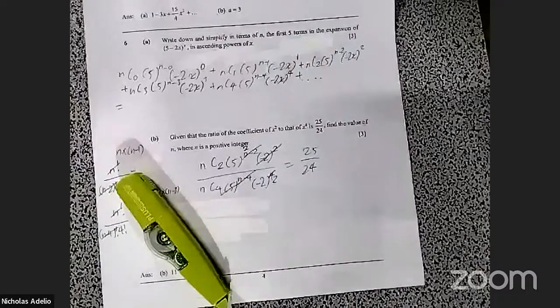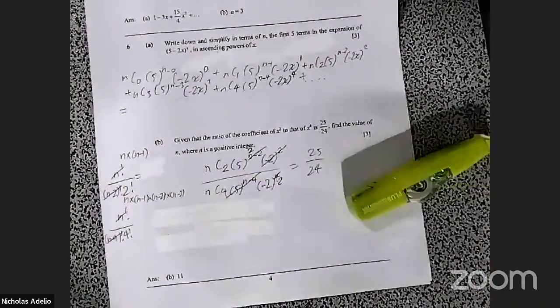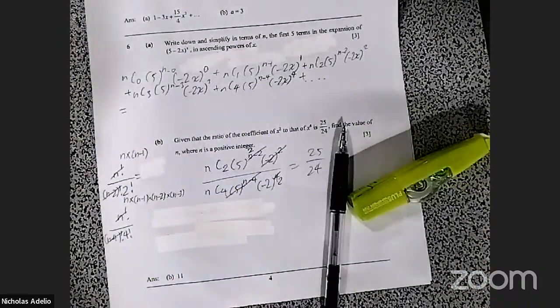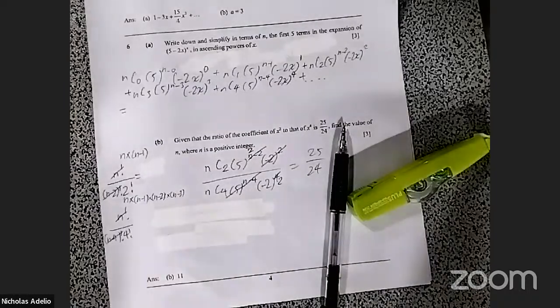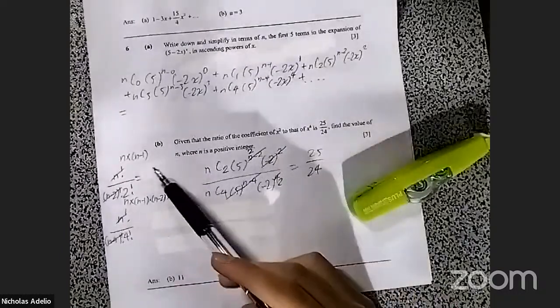Dang it, why so difficult one? There's no canceling opportunities, teacher. I don't know what you're looking at. Okay, you expand now. Then you can go and expand the n times n minus 1 times n minus 2 times n minus 3. You go ahead and expand it. If you want to make binomial unnecessarily difficult, go and do it.